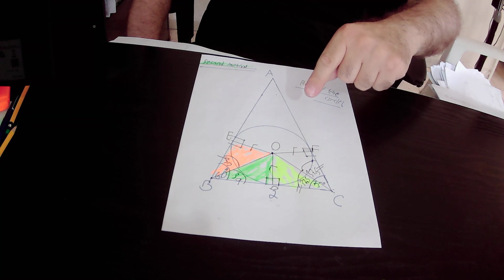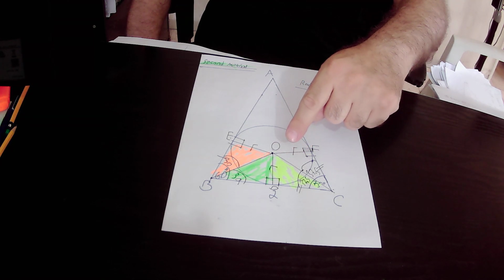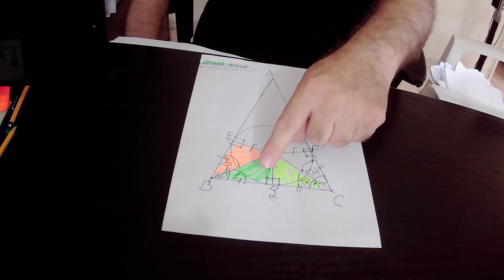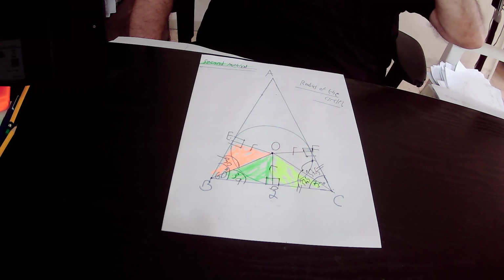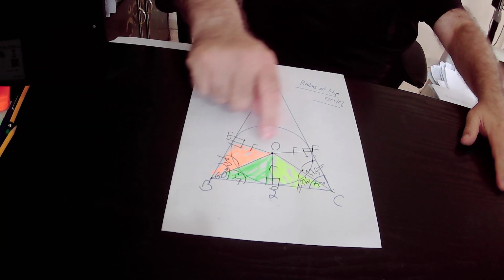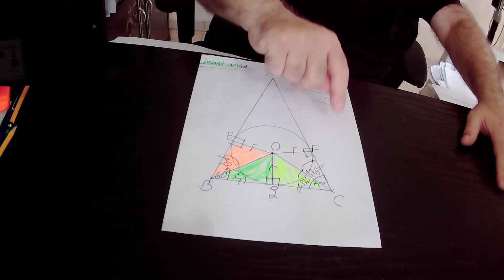We have here the radius OD that is drawn to the point of tangency, therefore this angle equals 90 degrees, and this angle also equals 90 degrees according to rule number 1. We join points O and B together by a straight line, and we join points O and C together by a straight line.